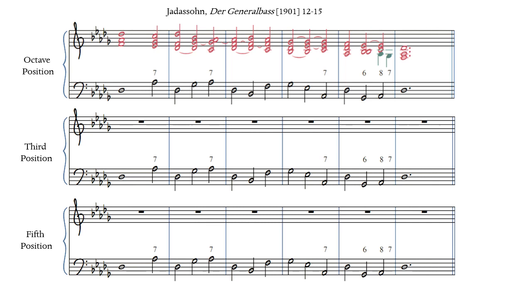Here is Jadassohn's realization starting in octave position. Notice that the first 7th chord is complete, and so he ends up resolving to an incomplete triad on the next downbeat. The 7th chord in the 4th measure is also complete, but he manages to provide a complete tonic triad by frustrating the leading tone in the lowest voice of the right-hand chord.